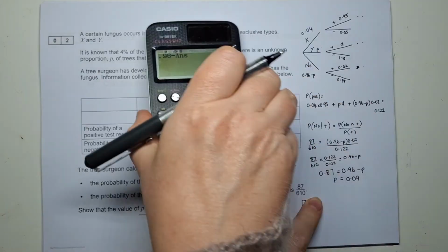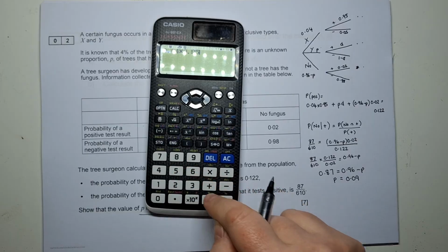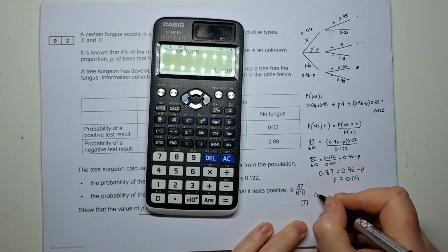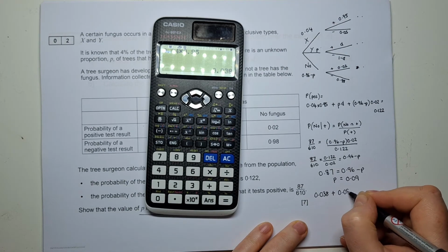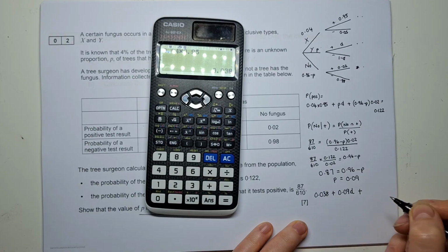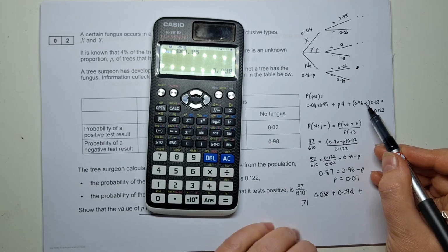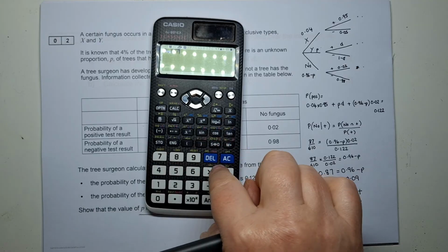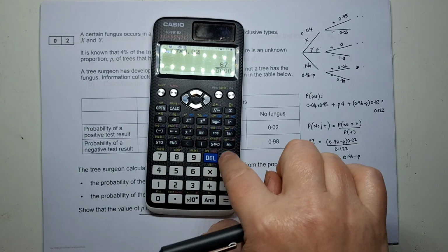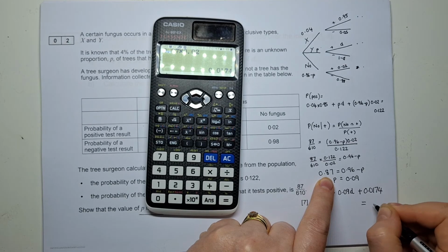So I'm just going to work out this term, 0.04 times 0.95, which is 0.038, plus P times D, so that's 0.09 times D, plus 0.96 minus P, which is 0.87, times 0.02, which is 0.0174, and we know that equals 0.122.